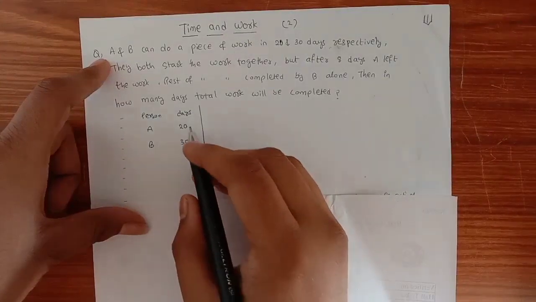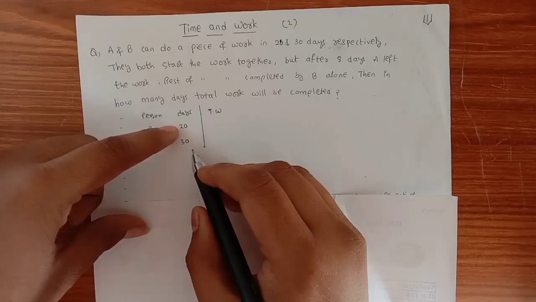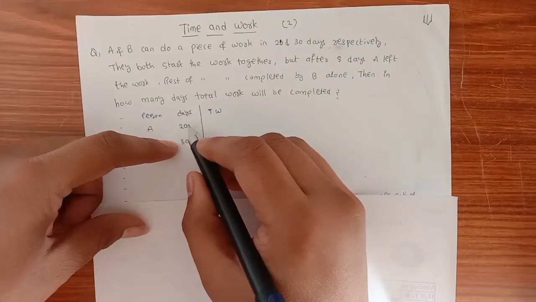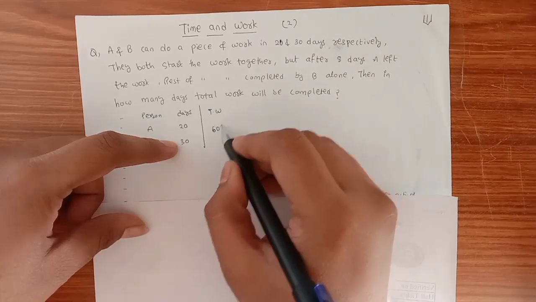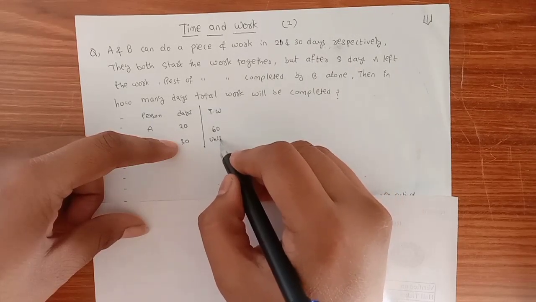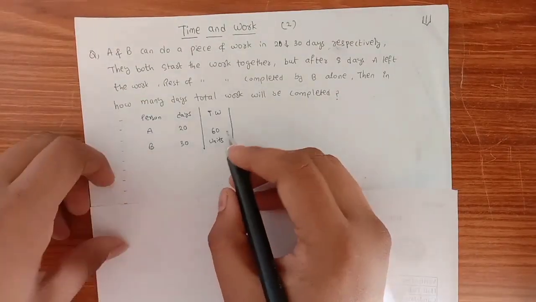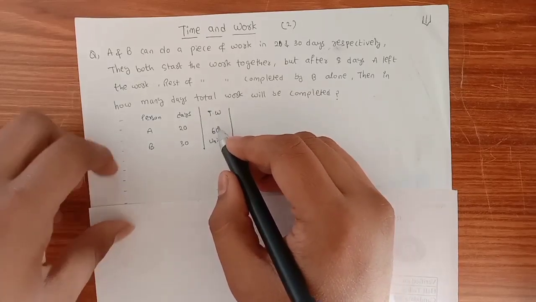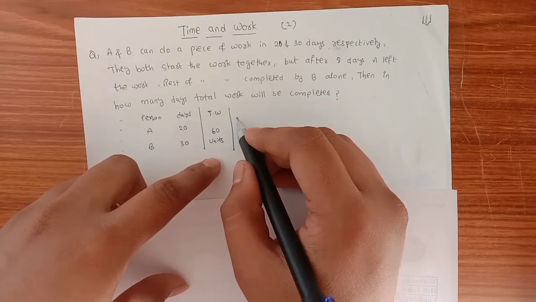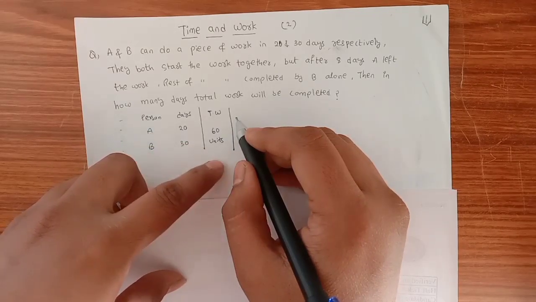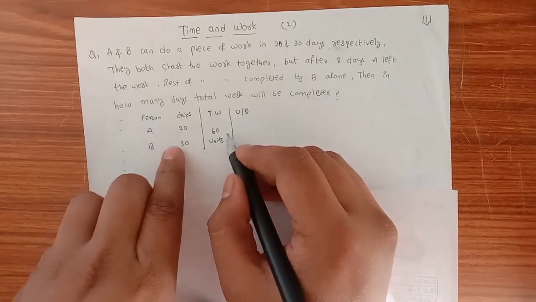Now we need the requirement of total work. So total work is the LCM of these. When we do the LCM for 20 and 30, we get 60 as the LCM. 60 means 60 units. Let us consider it like this. Then when we divide this total work by the number of days, we get the number of units the persons can do in a day. So, units per day, you can say.